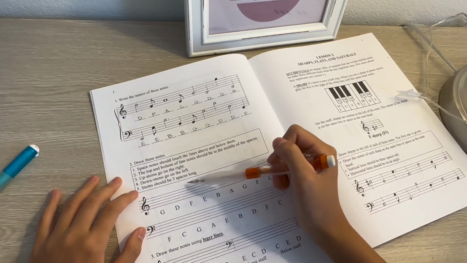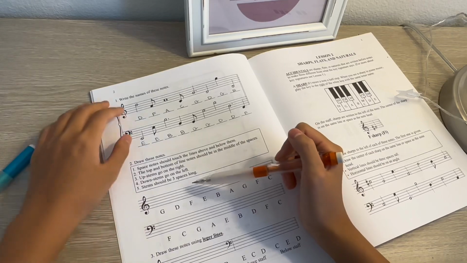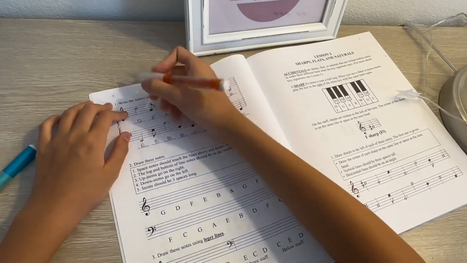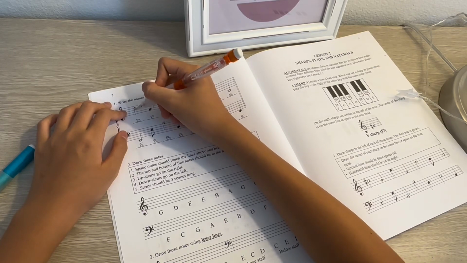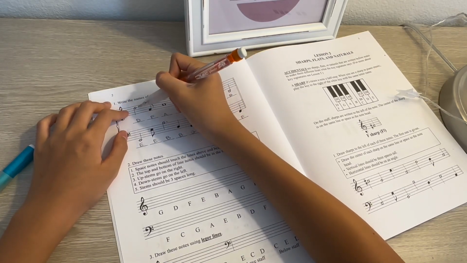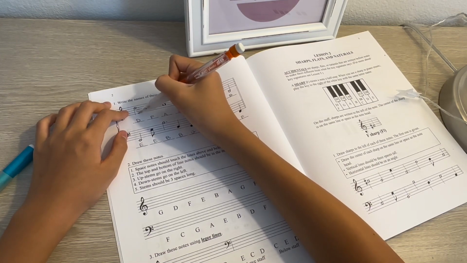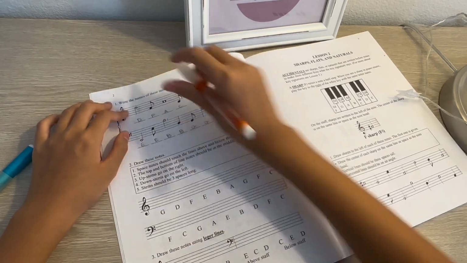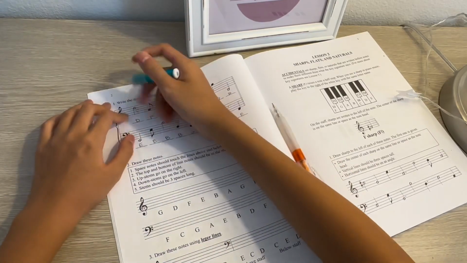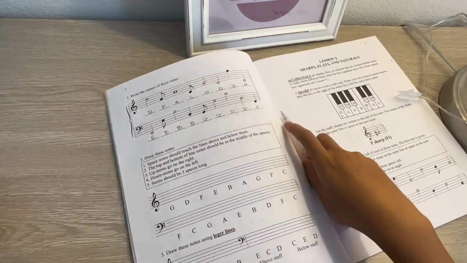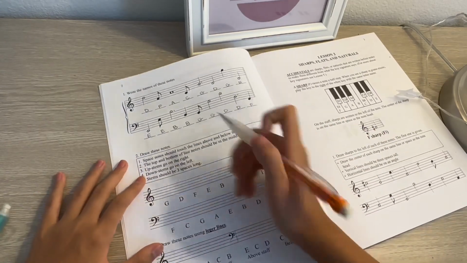Now, let's see number 5. Stems should be 3 spaces long. So we can see here, this would be a good example because our stems are 3 spaces long. So here is 1 space, 2 space, 3 space, and that's about 3 spaces. That means this is correct. Okay, now let's hop into some more problems.